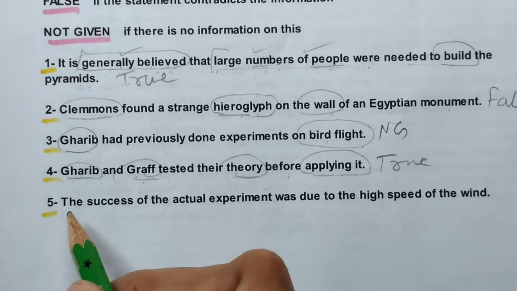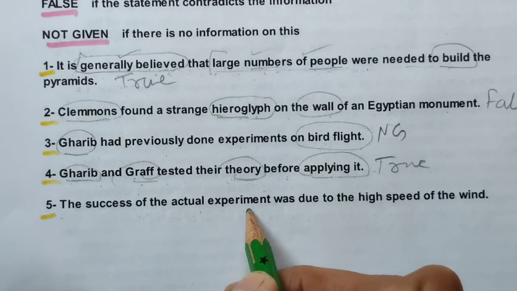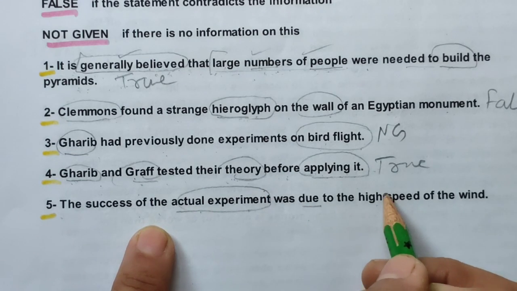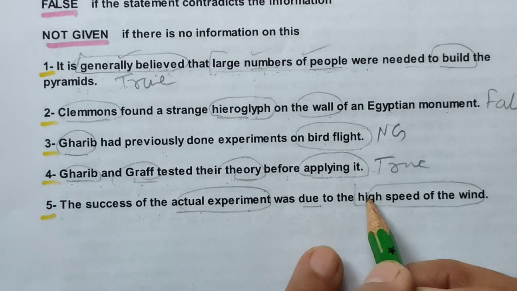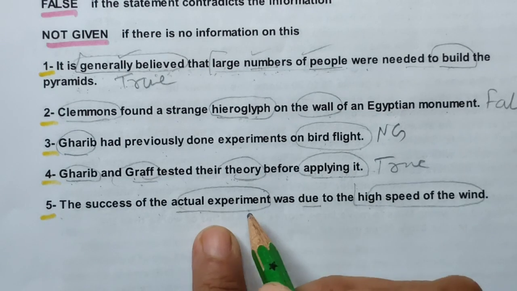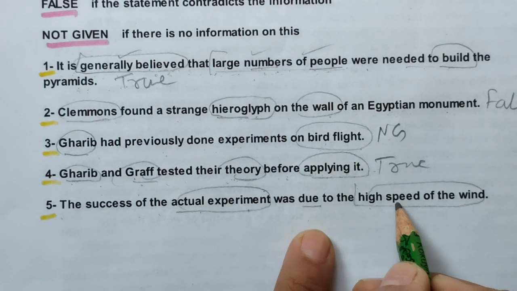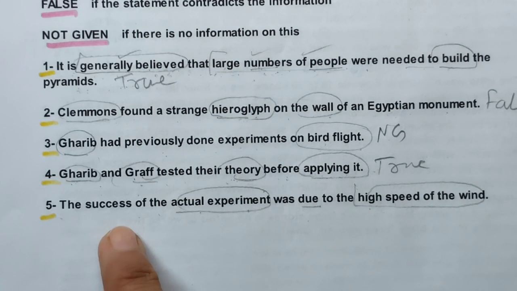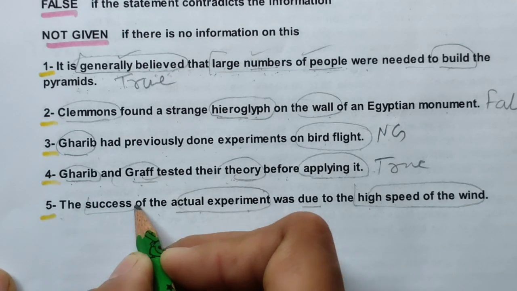Okay, now fifth number: the success of the actual experiment was due to the high speed of the wind. Yes, we came across these words, experiment and high speed of the wind, they were talking about. Let's find success. Now we have to find the success also.